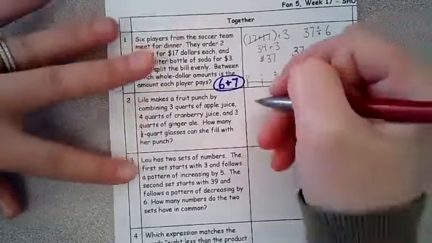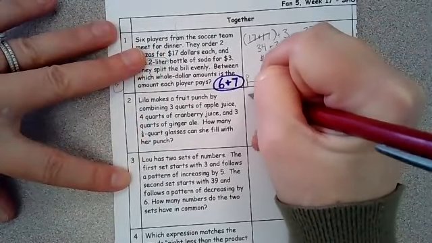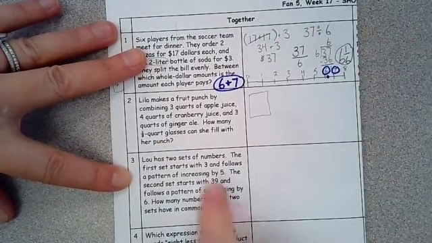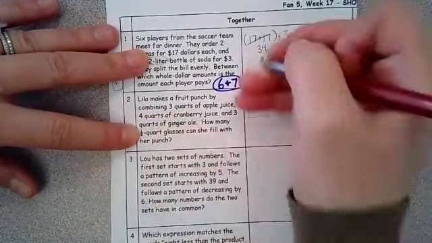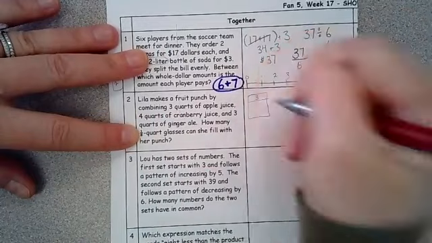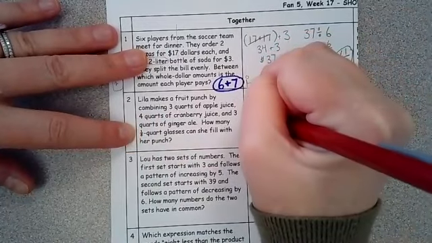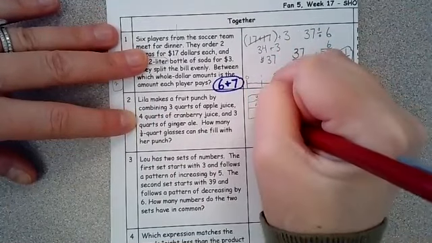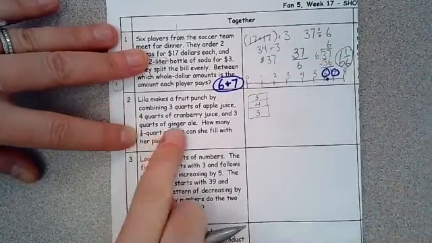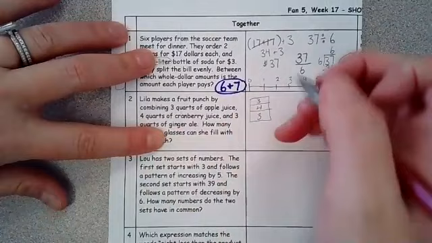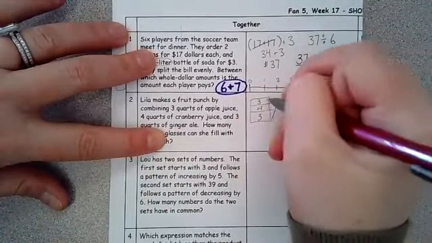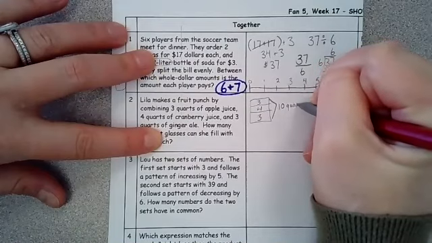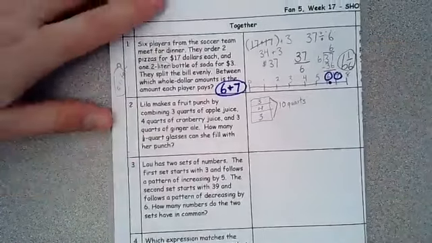What I tell my kids to do is to just draw themselves the fruit punch and then add in all the things. So you've got 3 quarts of apple juice, 4 quarts of cranberry juice, and then 3 quarts of ginger ale. So all total in here, you have 7 plus 3 more, it's 10 quarts in all, for the juice once it's all mixed together.